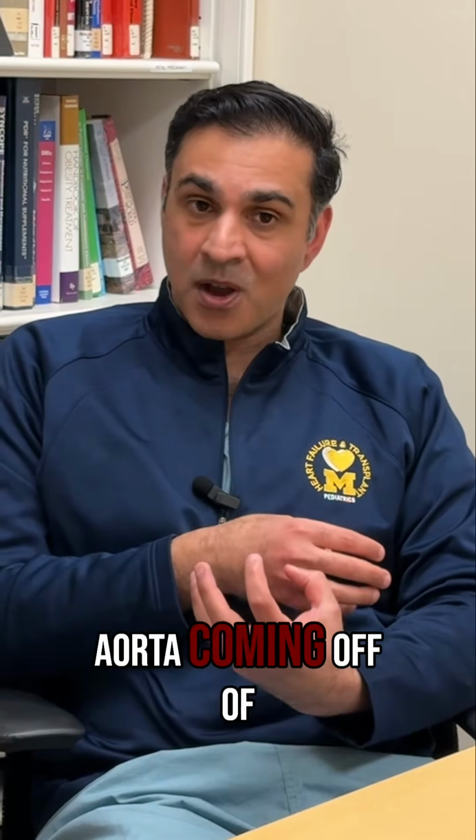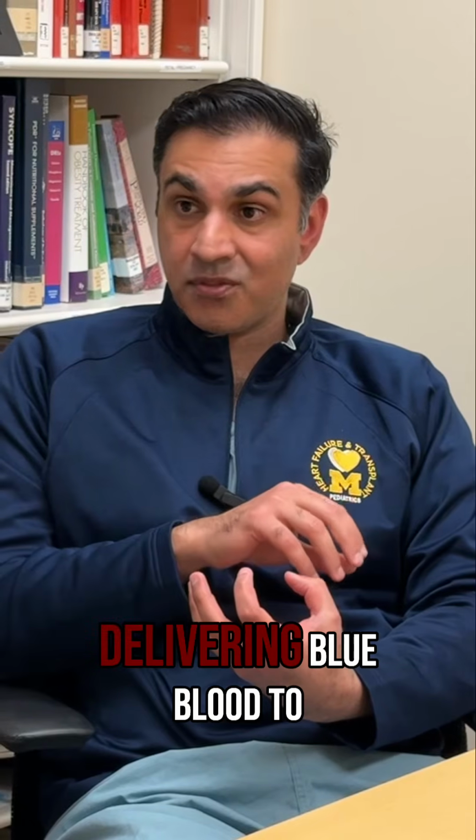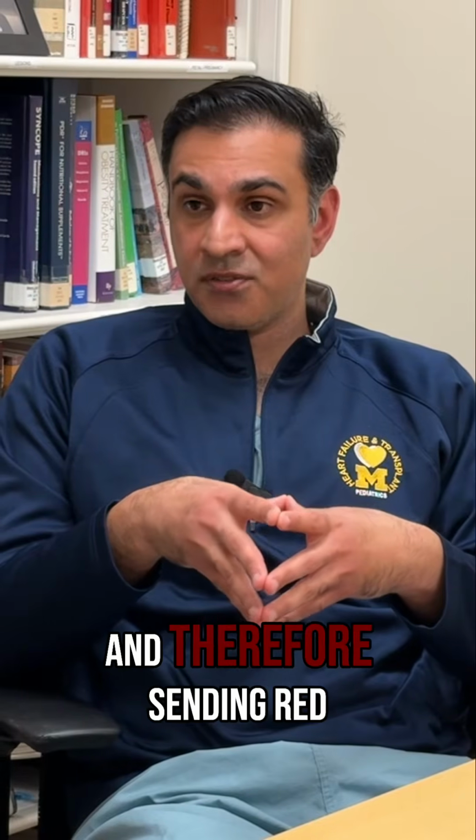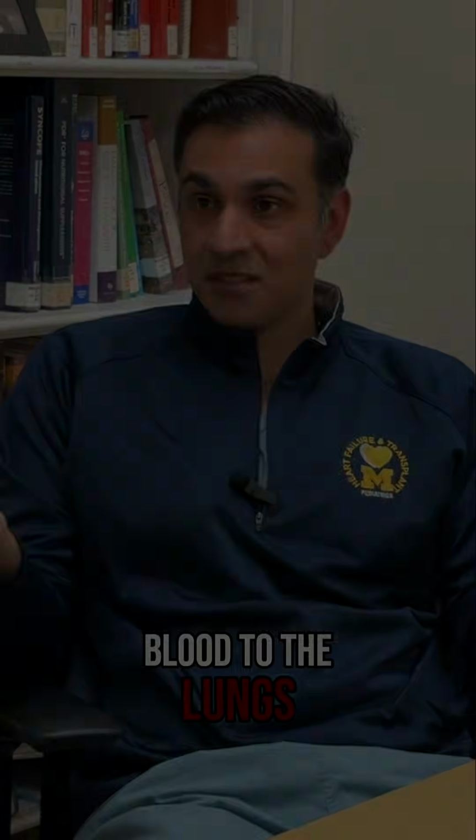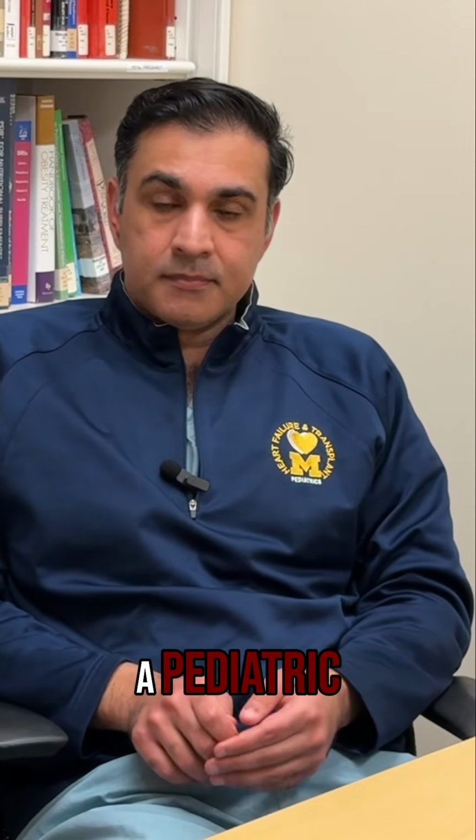Babies who have their aorta and pulmonary artery in the wrong places, the aorta coming off of the right ventricle and delivering blue blood to the body, and the pulmonary artery coming off of the left ventricle and therefore sending red blood to the lungs. So what are the most common diagnoses and procedures that you face as a pediatric heart surgeon?